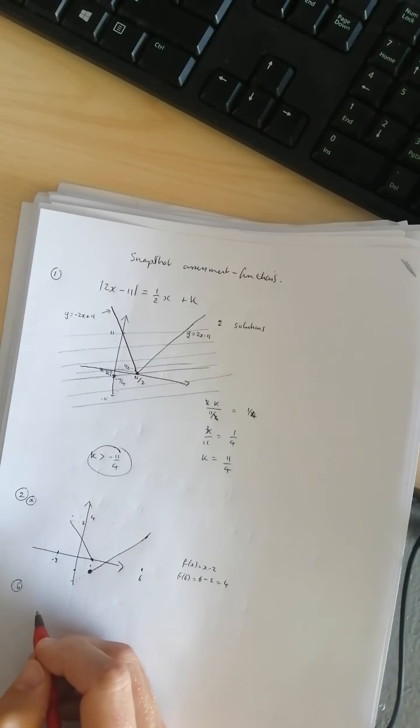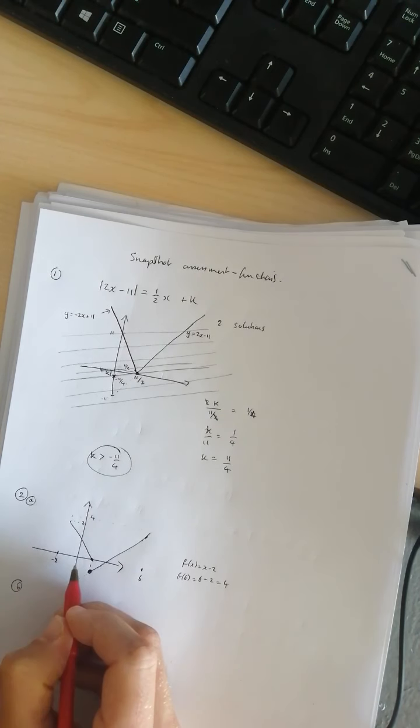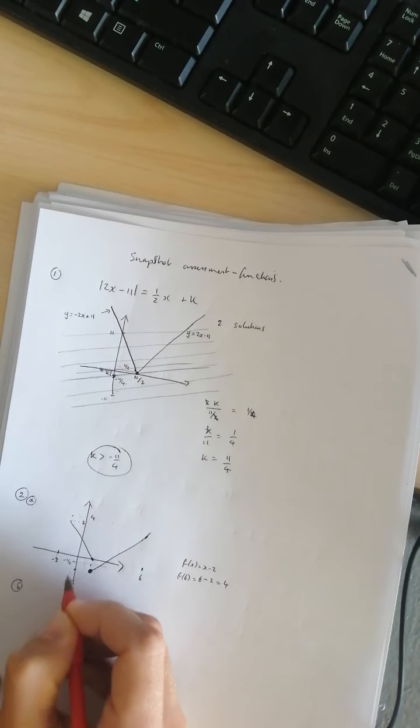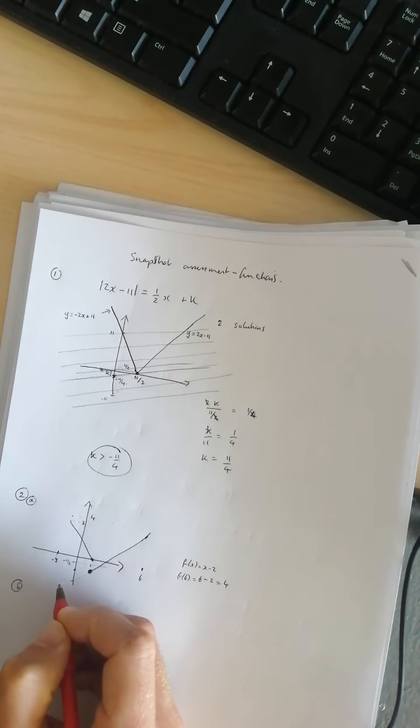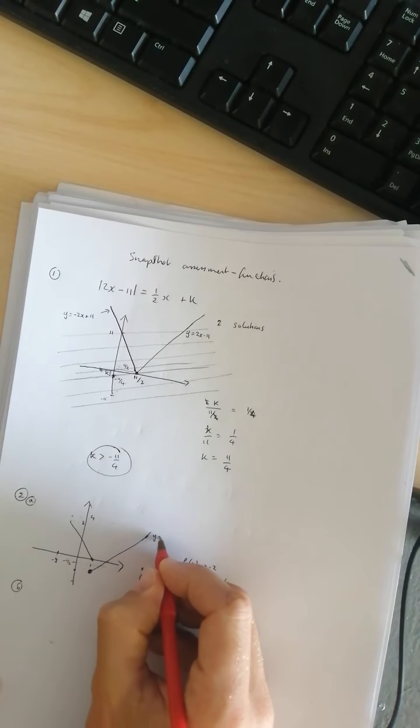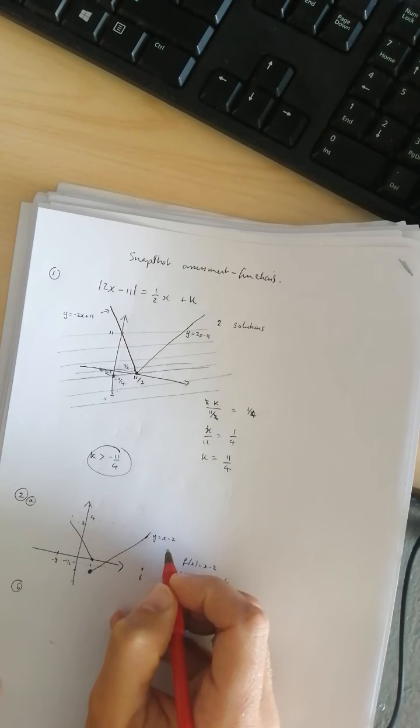And then B, find the values of x for which f of x is equal to minus a half. So minus a half, it looks like down here, which is this part of the graph, which is y equals x minus 2.